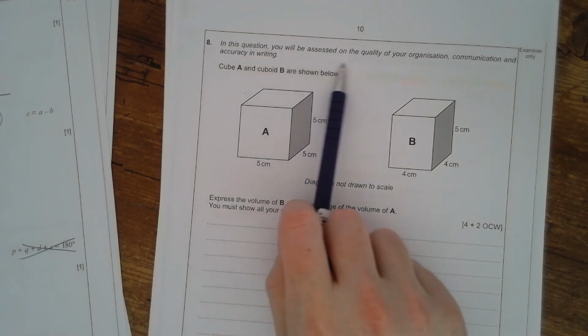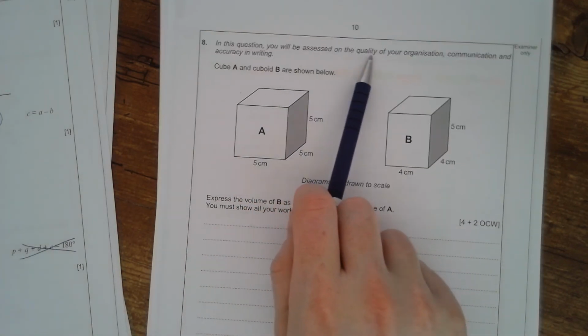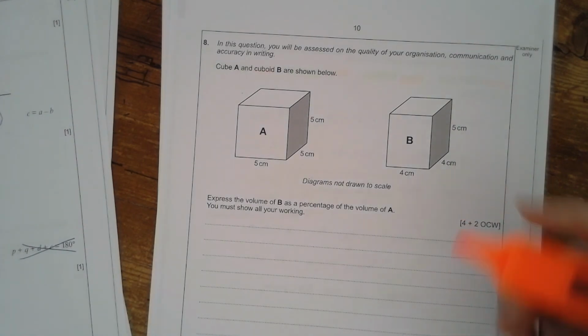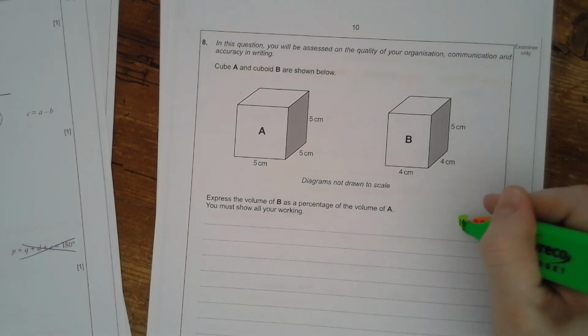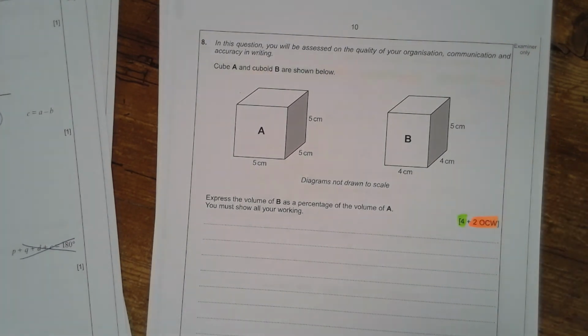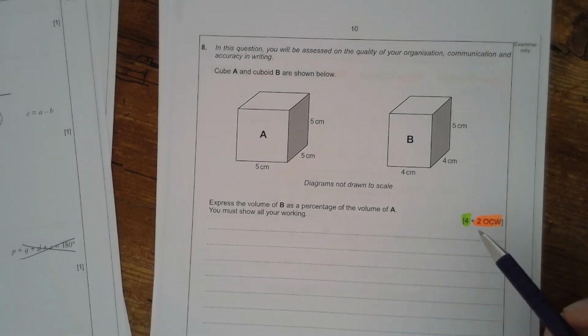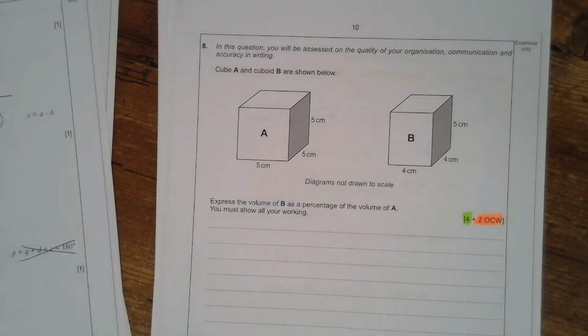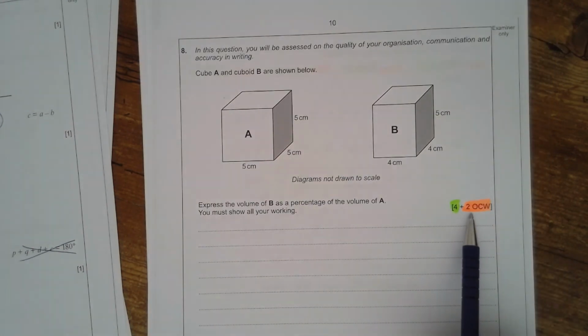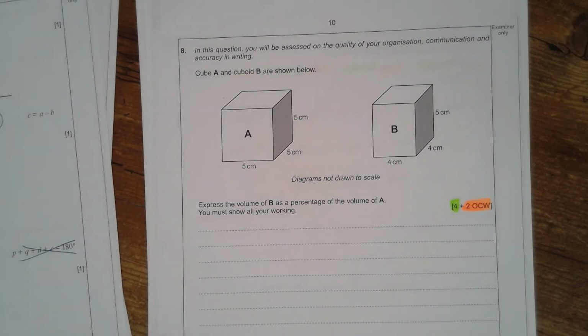Now, the main thing to say here is that when you're told you'll be assessed on the quality of your written communication, etc., that's only worth 2 marks. You've still got 4 marks for the maths. So there's 4 marks available for maths, 2 for making sure that you write it in an organised, well-written, communicative way. One of the key things we're looking at to give that mark is that you always put in your units and they're correct. So a very easy way to make sure you're getting one of those 2 marks.